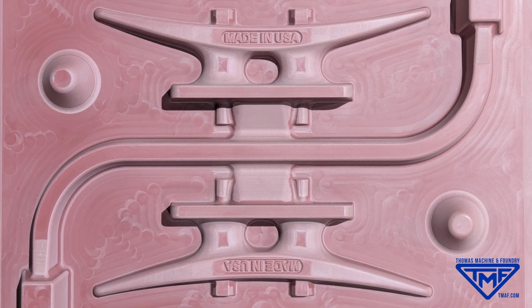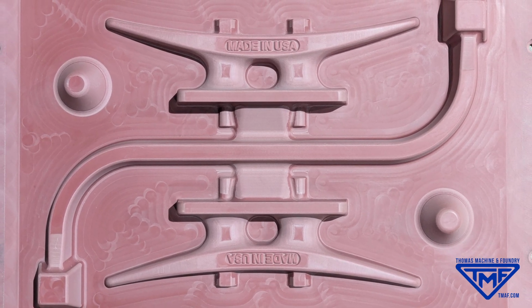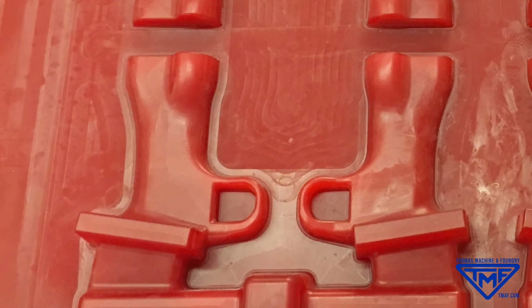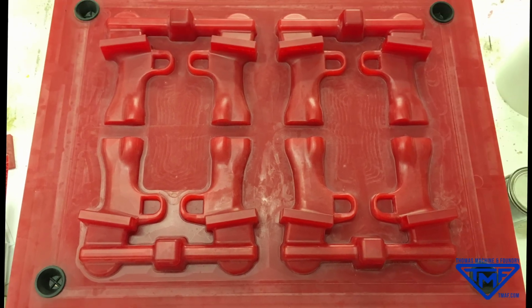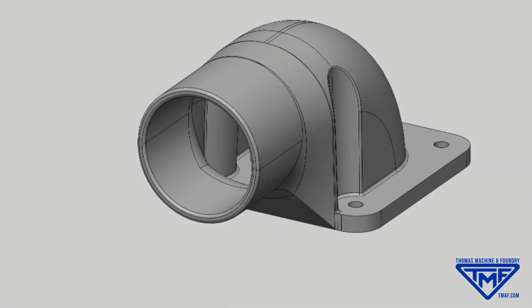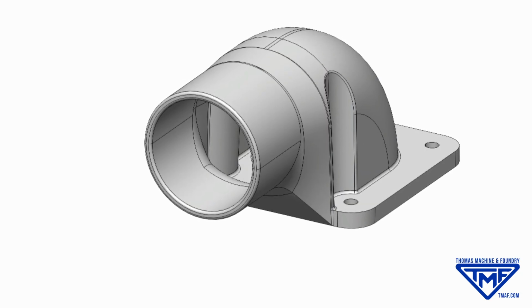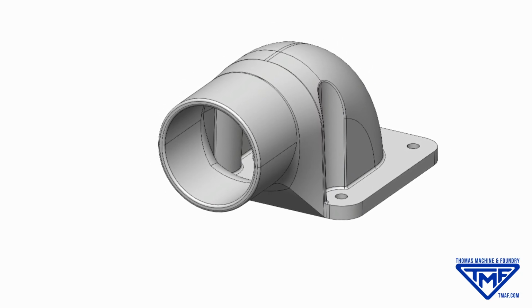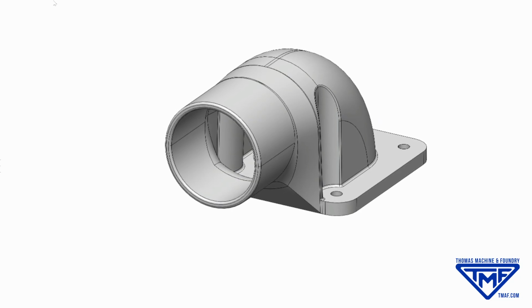Adding multiple cavities increases production efficiency, but also makes pattern design more complex. Every cavity has to match perfectly, every feature has to fill correctly, and every part has to meet the same dimensional requirements. Now that we understand the language, let's look at how a modern pattern actually begins. And just like the pattern makers of the past, the process starts with understanding the part.